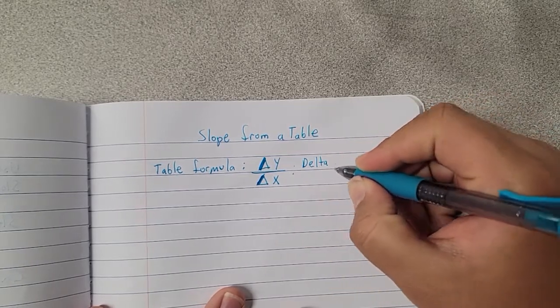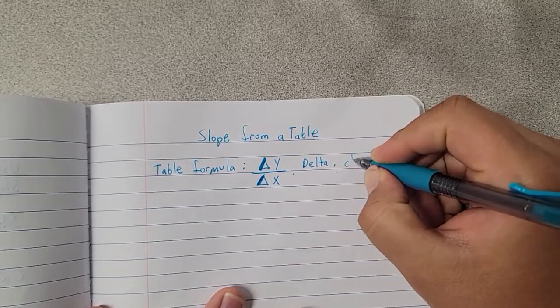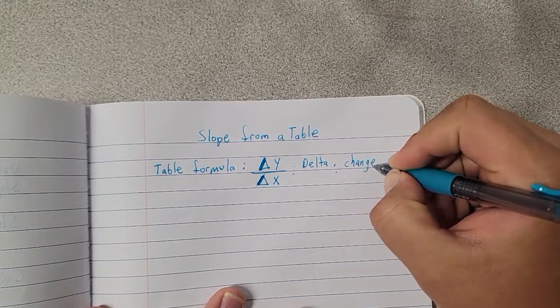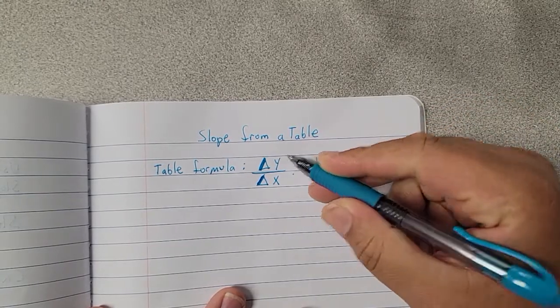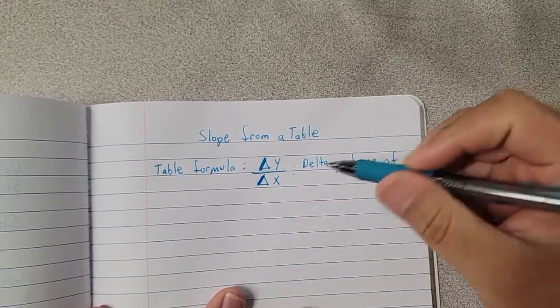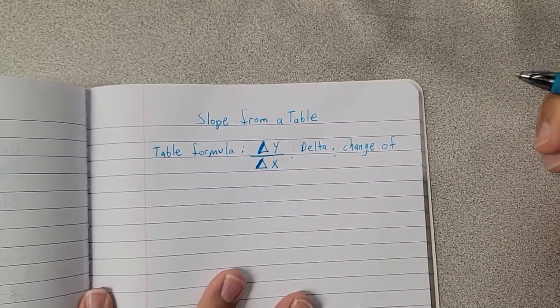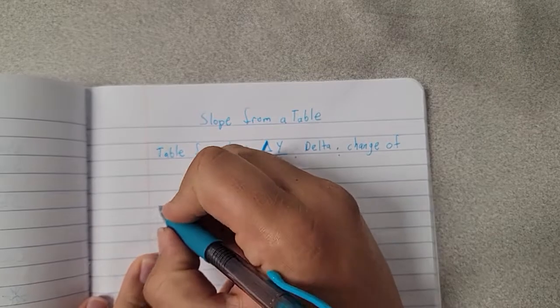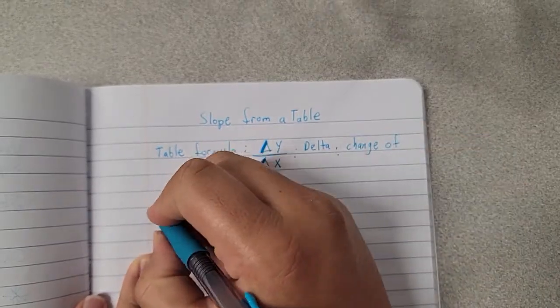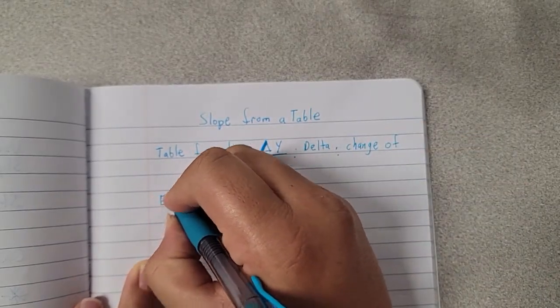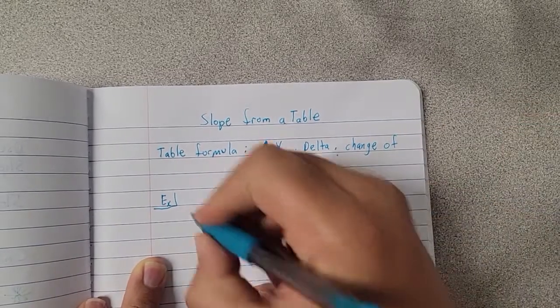Delta means the change. So the change of the y and the change of the x. That's what that little triangle symbol is. Okay. So let's get straight into it. Let's do some examples. So we're gonna get a table.